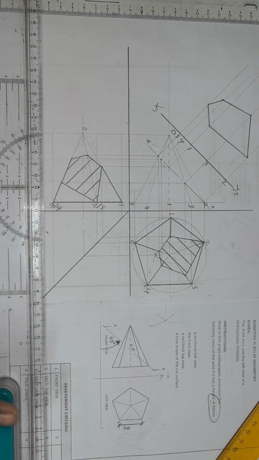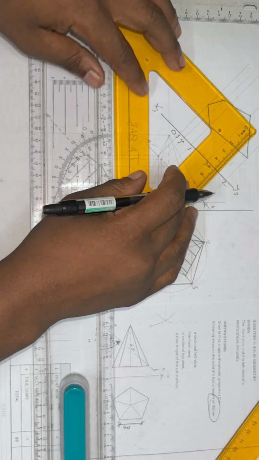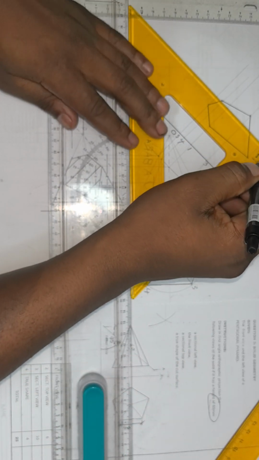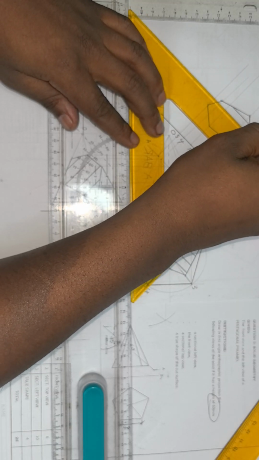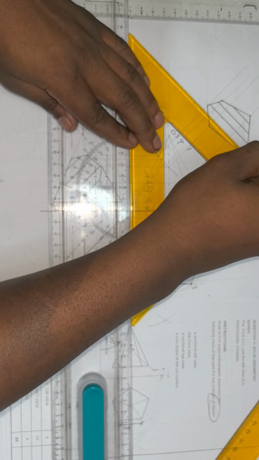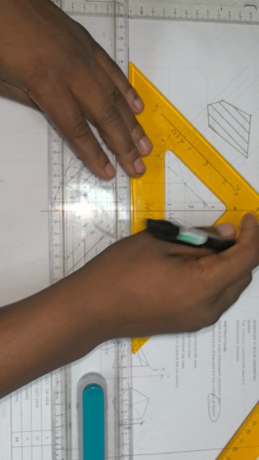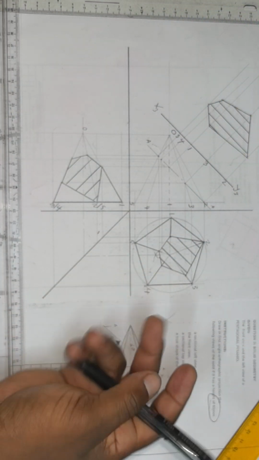Then the last step is to hatch at 45 degrees. Then you're done. You have your true shape, you have your sectional left view and your sectional top view. Thank you.